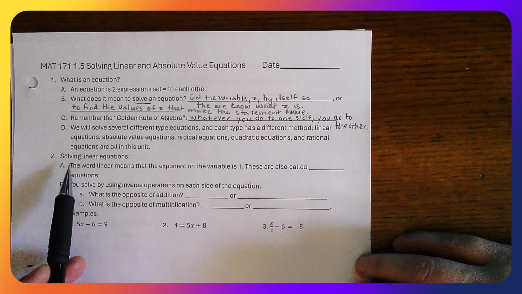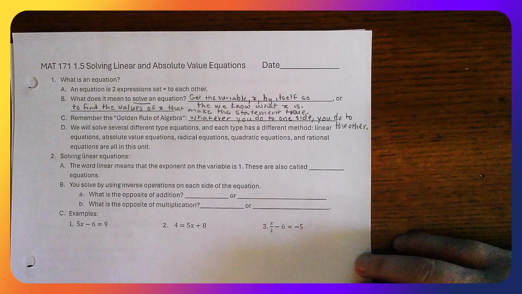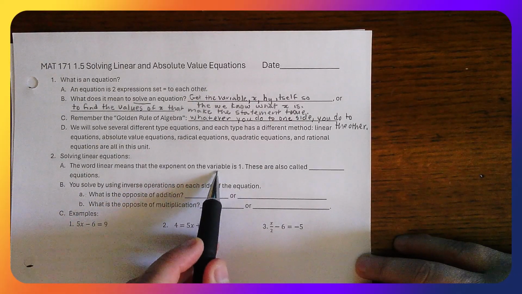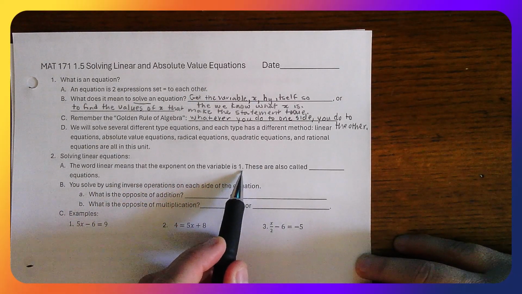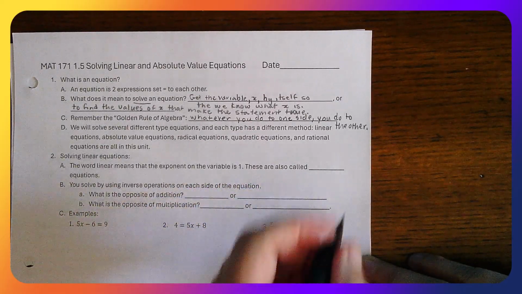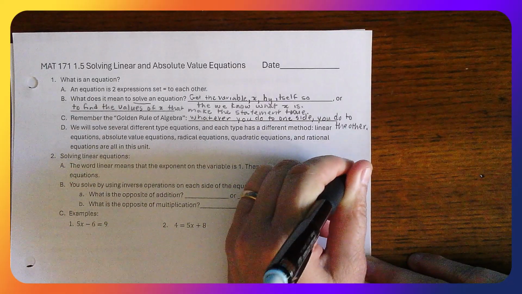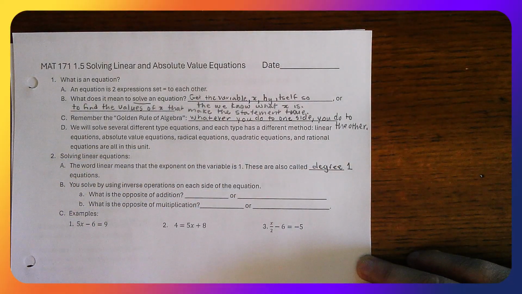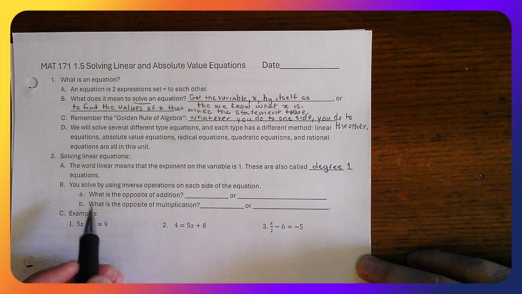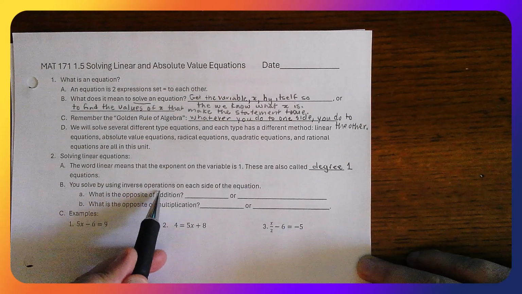Okay, so we'll start with solving linear equations. So what is a linear equation? Well, the word linear means that the exponent on the variable is just 1. Okay, these are also called degree 1 equations. And you solve a linear equation by using inverse operations.